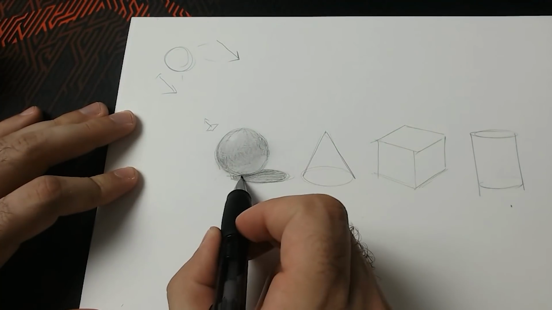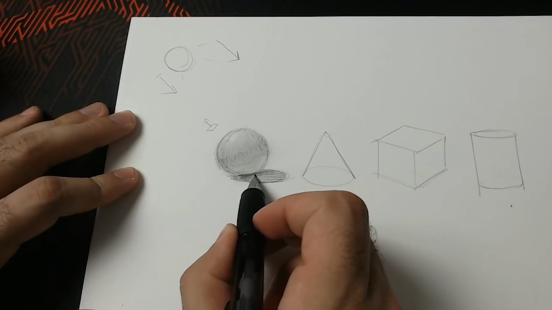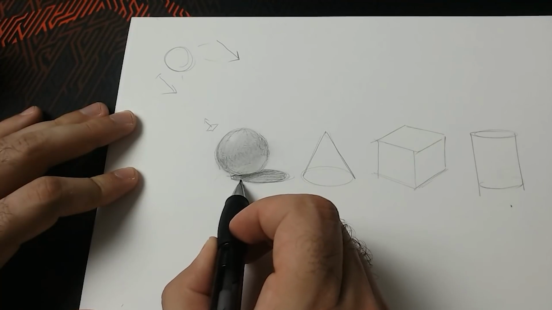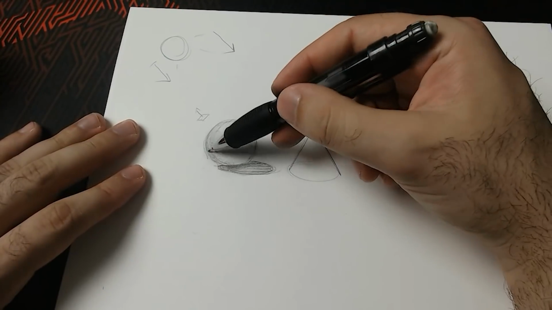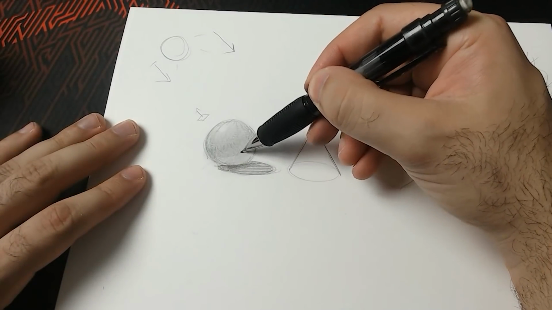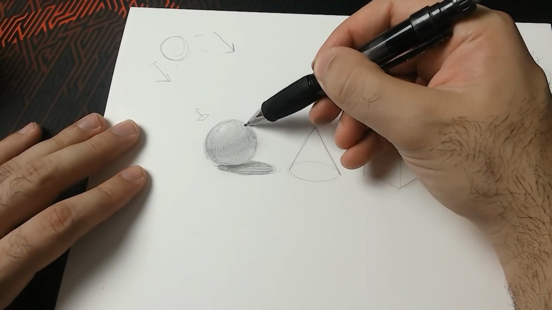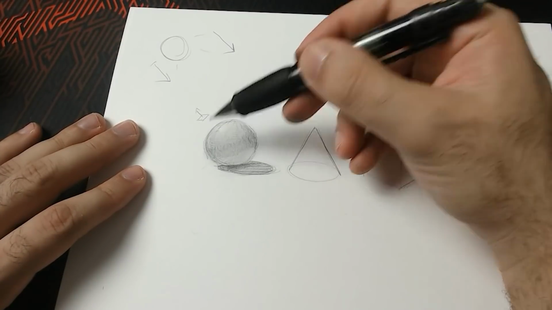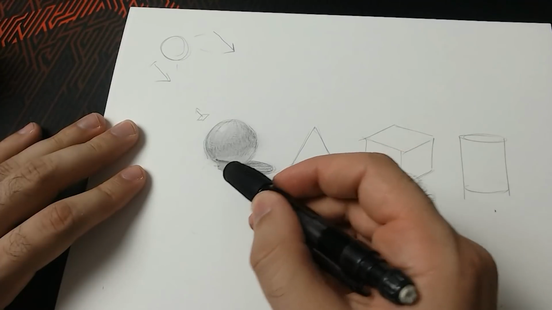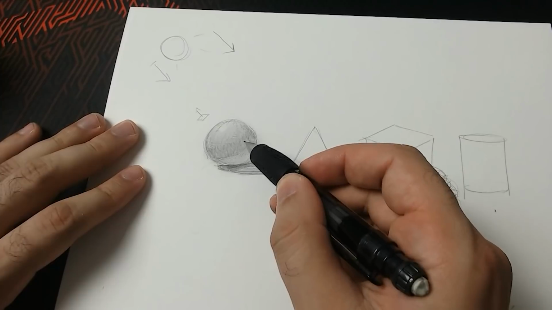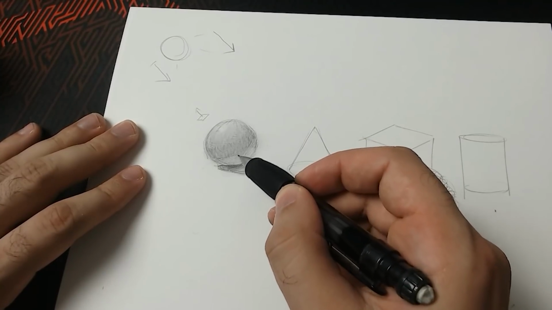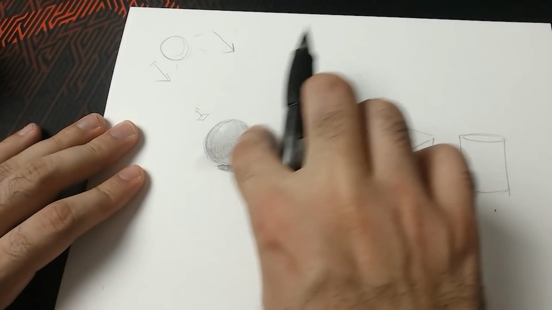So you got a bit of ambient occlusion shadow here, or the contact shadow. So very basic, to the point, not too complicated understanding of light. You can kind of get in there and noodle it and make sure that core shadow is really reading like a core shadow.